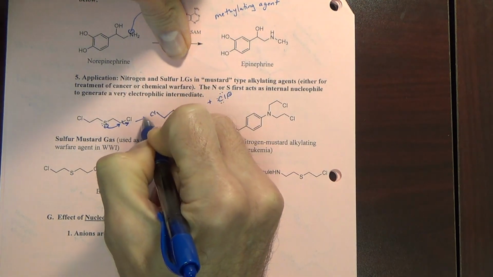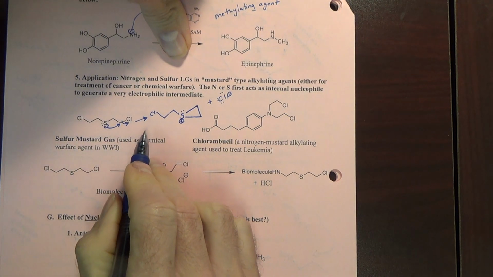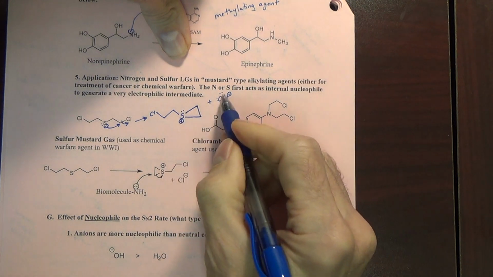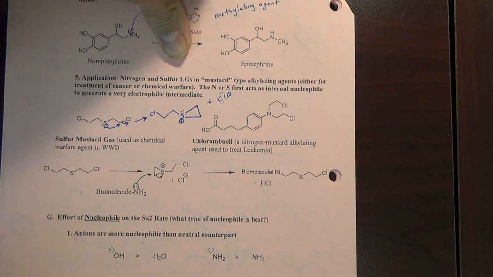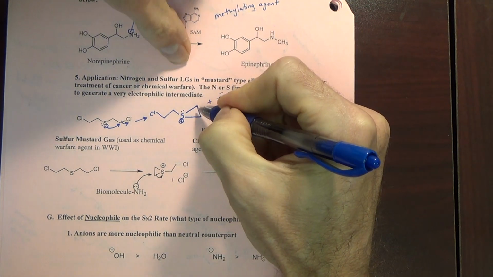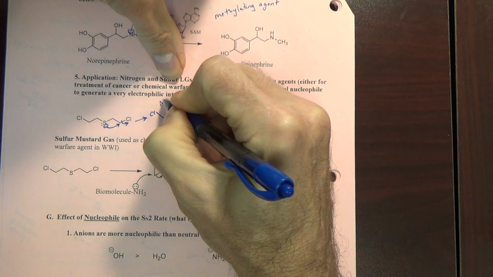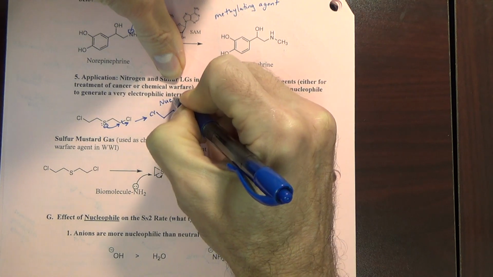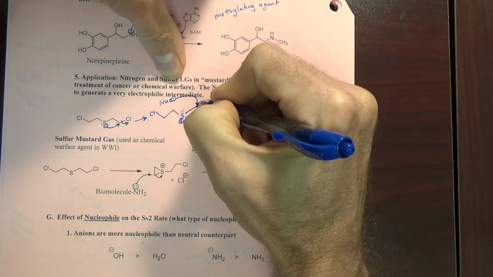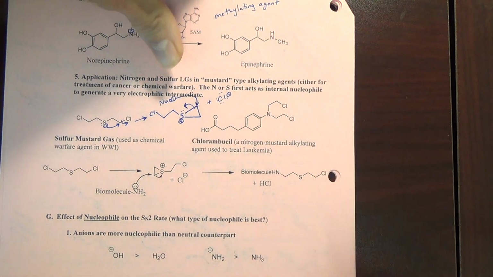And this will take place sort of spontaneously, driven by entropy, one molecule breaking into two different species. But look at this. Look at one of these carbons now. They're symmetrical, they're the same, but now a nucleophile will attack this carbon and kick off the positive sulfur.